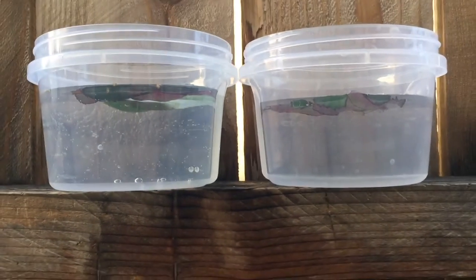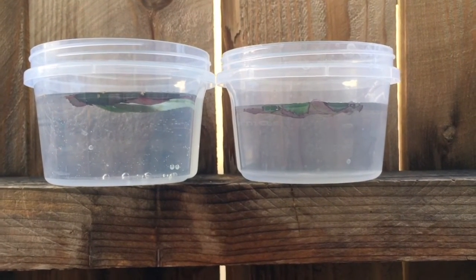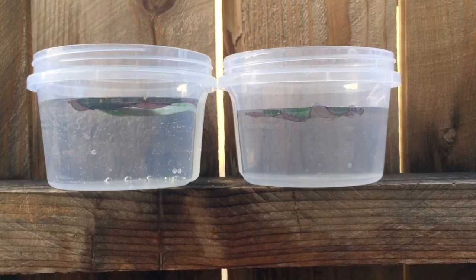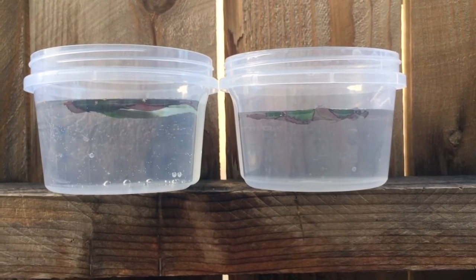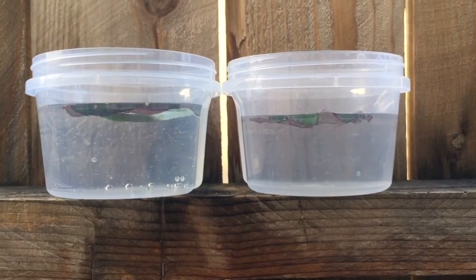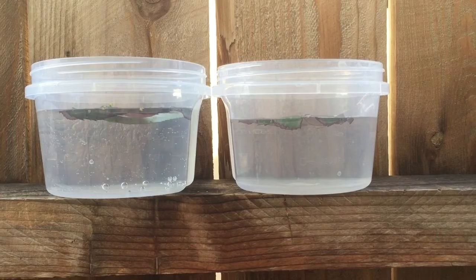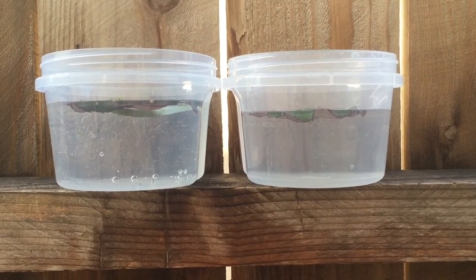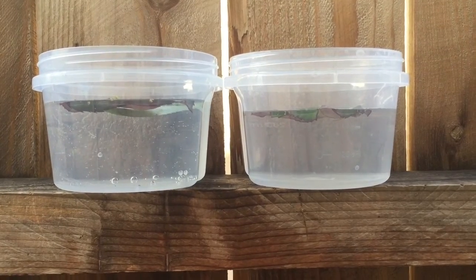Now wait a couple of hours. Here are my 2 bowls. In the bowl exposed to sunlight, you could see tiny air bubbles, which is oxygen produced by the leaves. But in the bowl that was in the dark, there are no tiny air bubbles. This shows that when light is removed from the chemical equation in photosynthesis, oxygen cannot be produced.